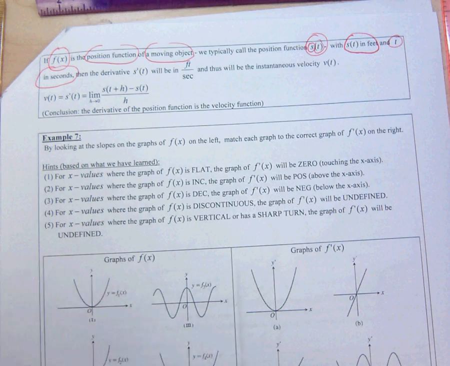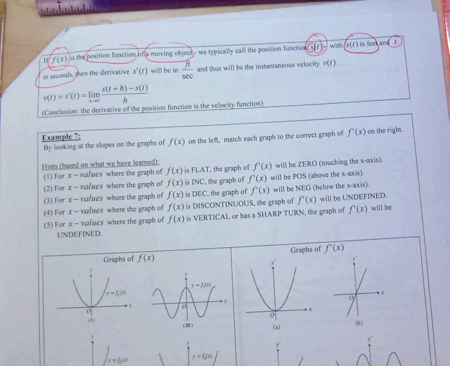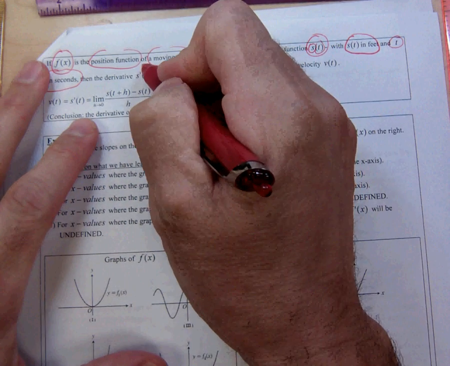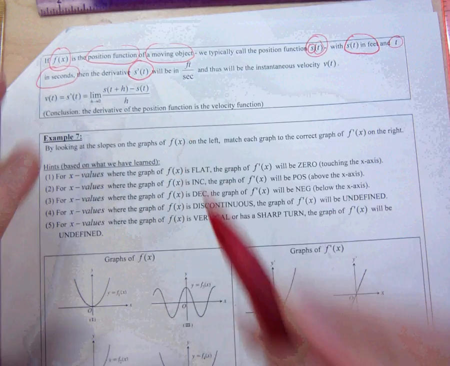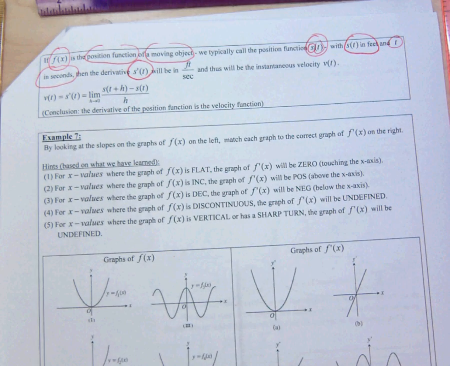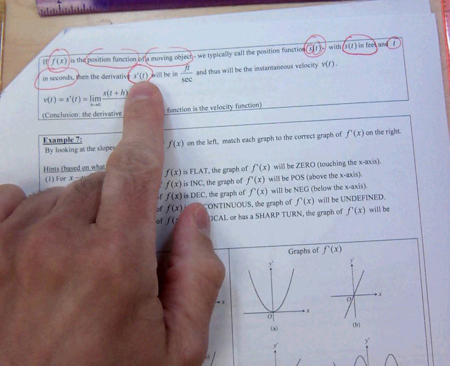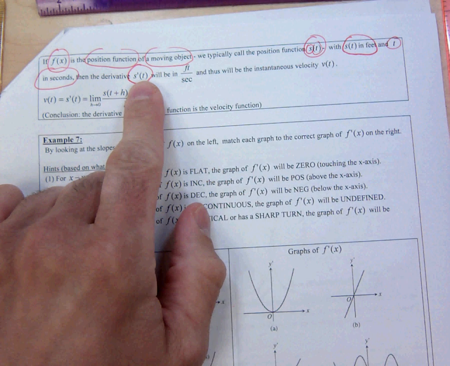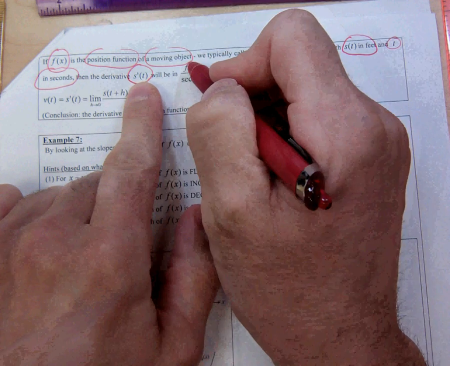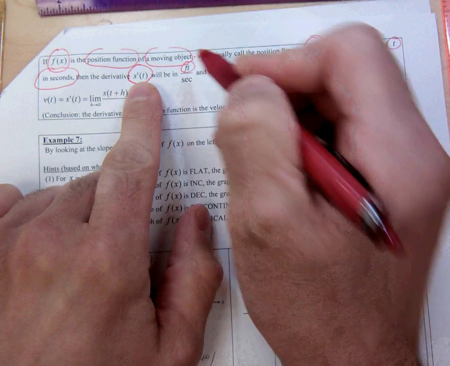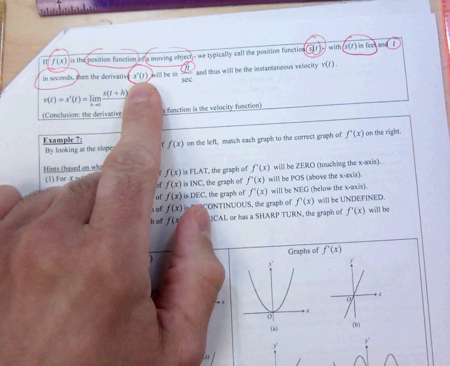Are you ready? Here it goes. What will be the units on the derivative? Well, what will be the units on the y values s? Come on. Feet. What will be the units on the x values t?